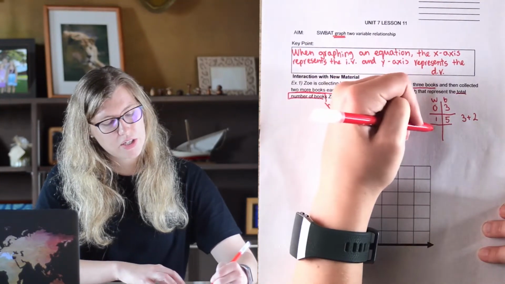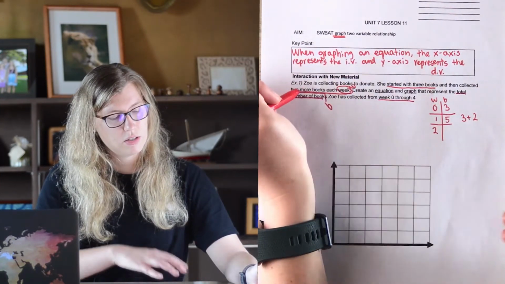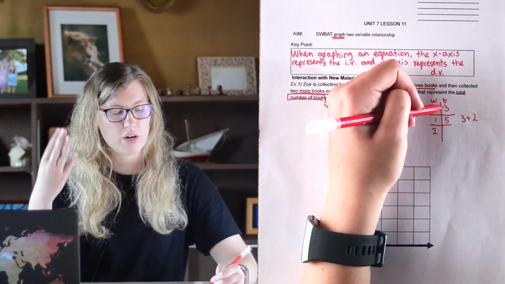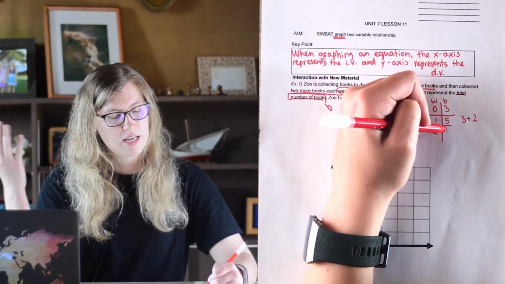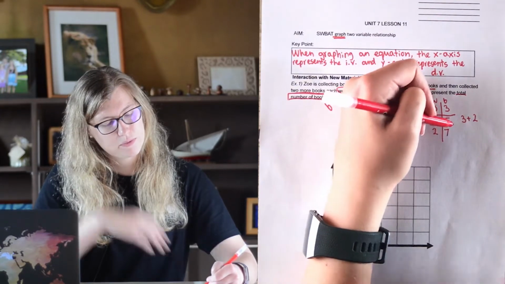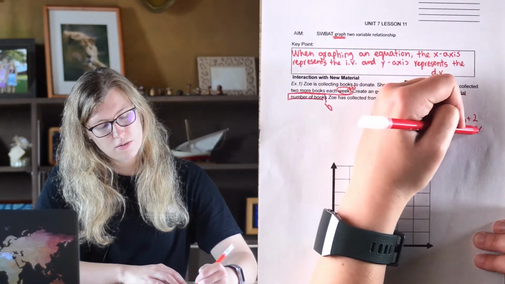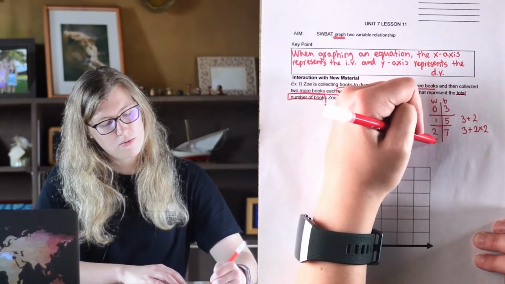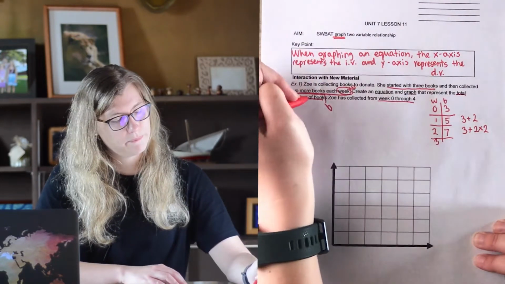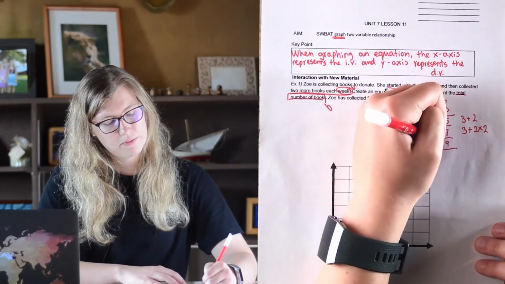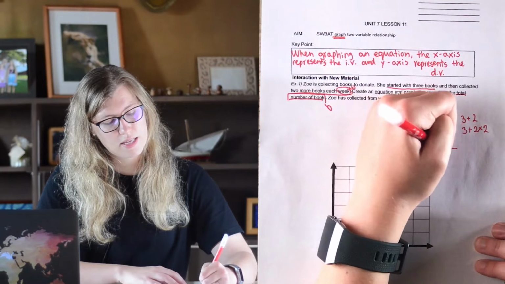How about after 2 weeks? Well, 2 weeks have passed. That means she's already collected 4 books, but she started with 3, so 3 plus 4 is 7. So it was 3 plus 2 times 2. Moving on to 3 weeks. Added on 2 more books, that would be 9. 4 weeks, it would be 11.